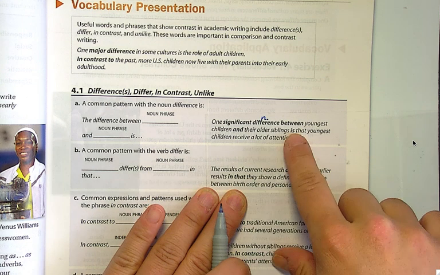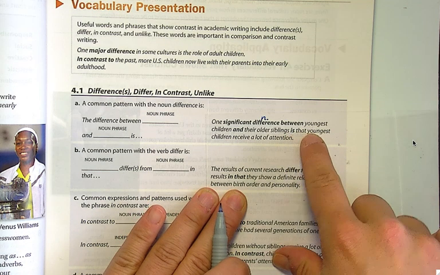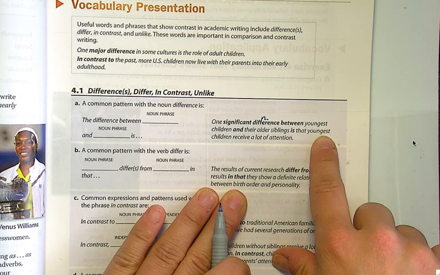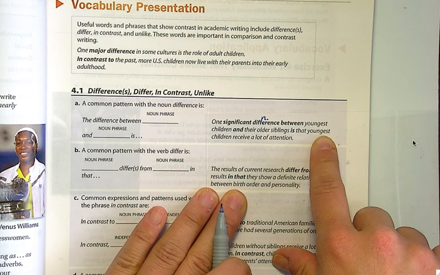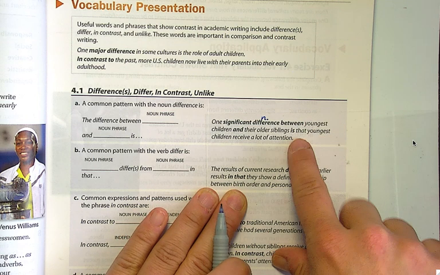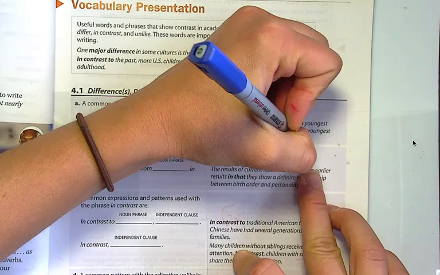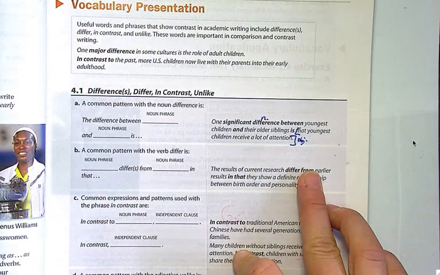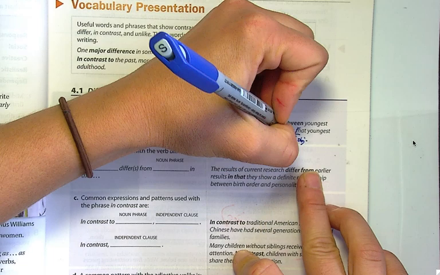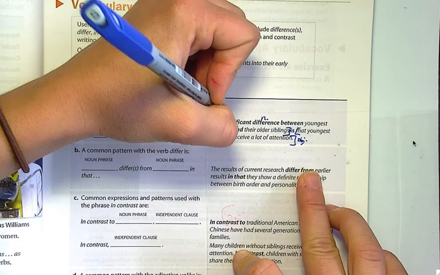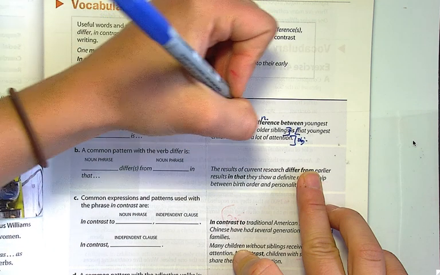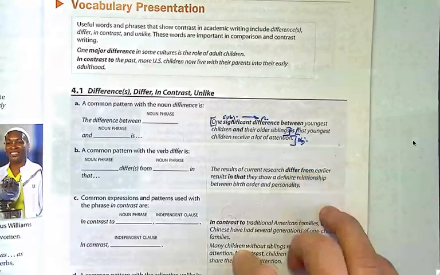And then we've got our main clause be, and here we've got a that clause. What is this doing? Is this an adjective clause or a noun clause? It's a noun clause because it's working as the object in our sentence. So I'm going to put this right here. This is our object in our sentence, and then this right here, this whole thing is our subject, and the root of the subject is the difference is.